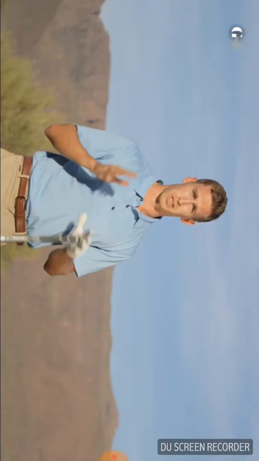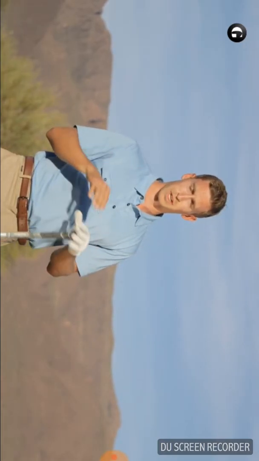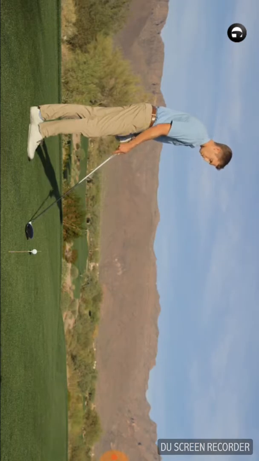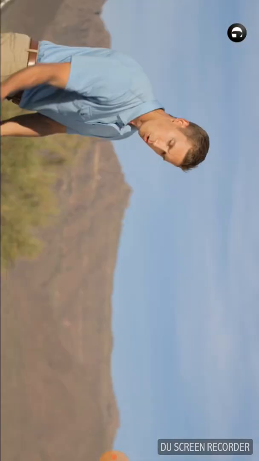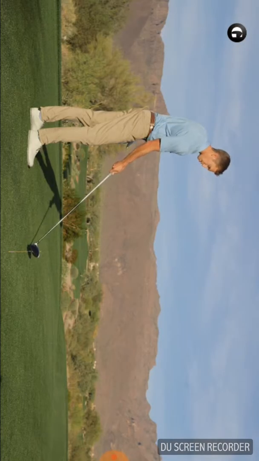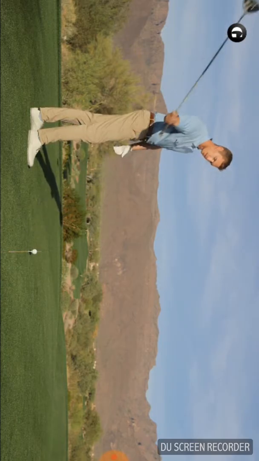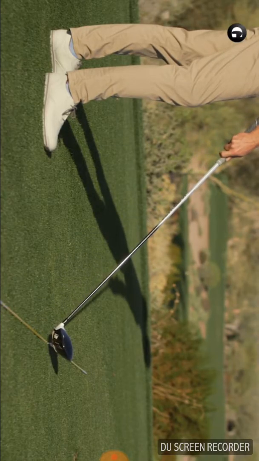The first one being the club face. Probably the most important thing in the golf swing is having a square face, or relatively square face, at impact. What is square and what is open and closed? Let me show you. When I set up here, an open face would look like this. The club face is pointed to the right of the target line. Square face, it's pointed down the target line, and closed face, it's pointed to the left of the target line.